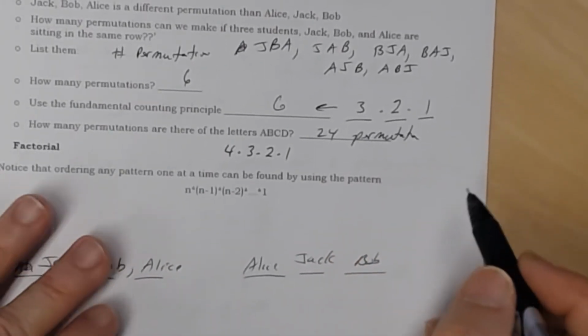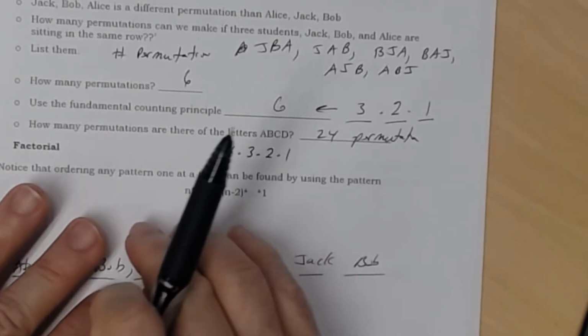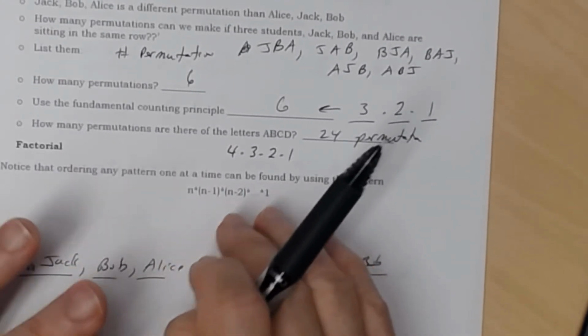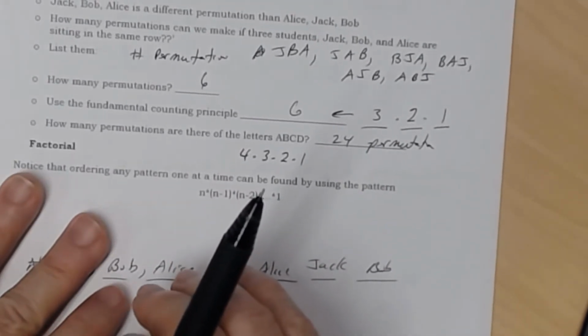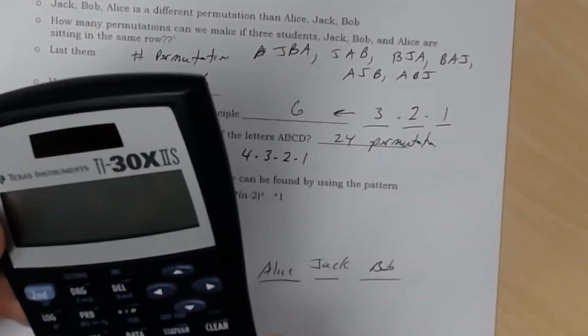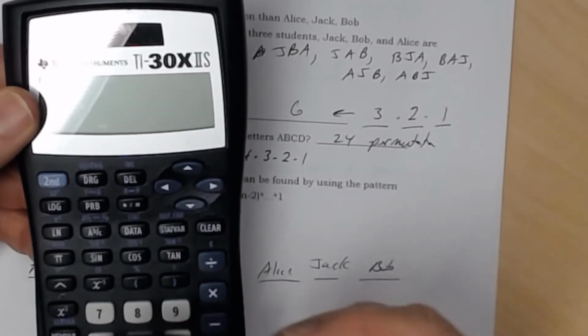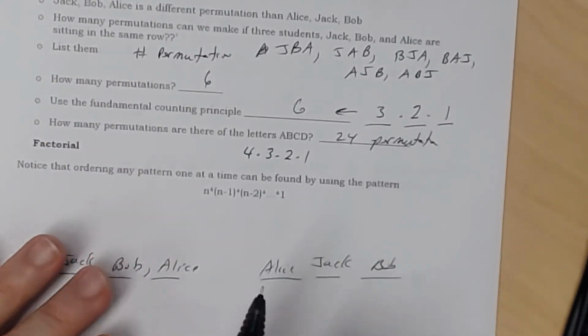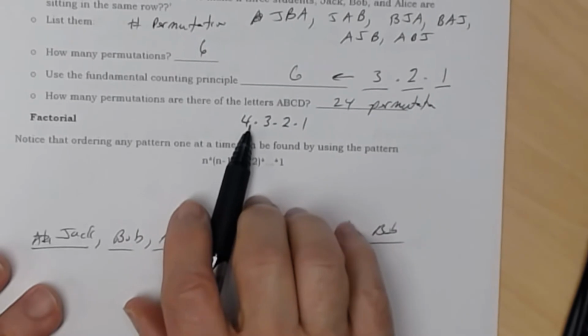Okay? All right, now that brings us to another concept. You may or may not remember this, but that's called factorial. Factorial, and your calculator has factorial on here. I'll show you where it is in a little while. All right, so factorial. Okay, so look at this right here. You see that this is 4.